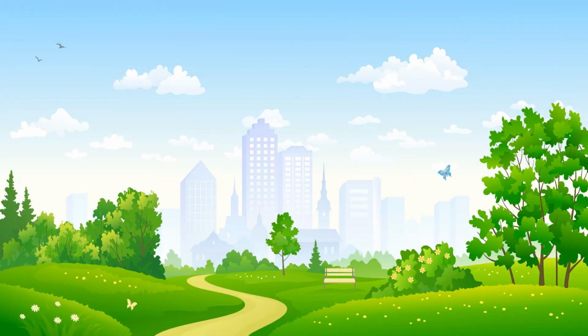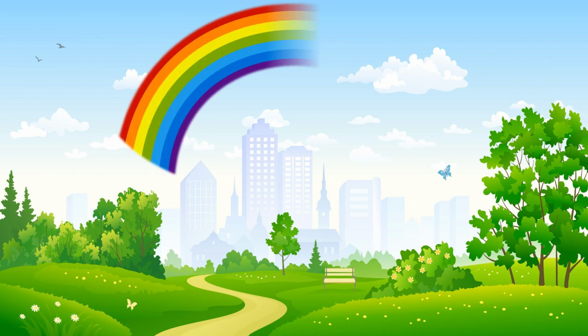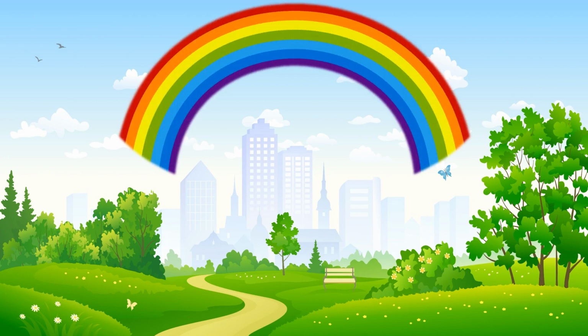Here is a nice beautiful day in the park. Hey, it has a rainbow too. Let's make a rainbow to 40 by finding factors. What are the factors of 40 that you know? 1 is a factor. So is 2, 4, 5, 8, 10, 20, and 40. These are the factors of 40.